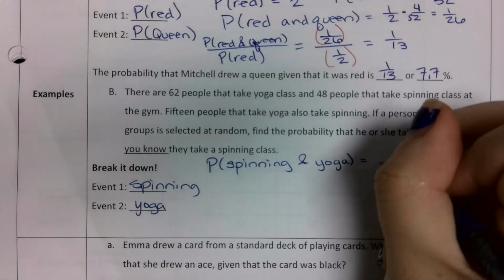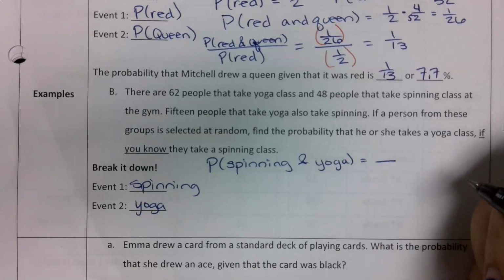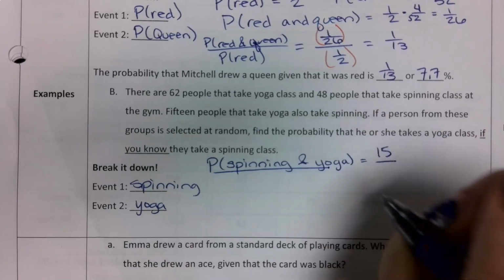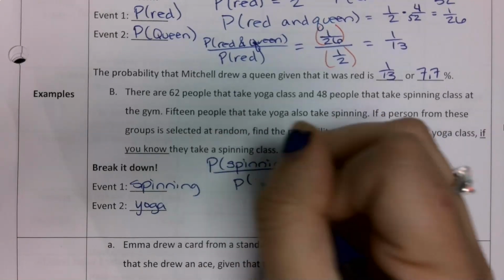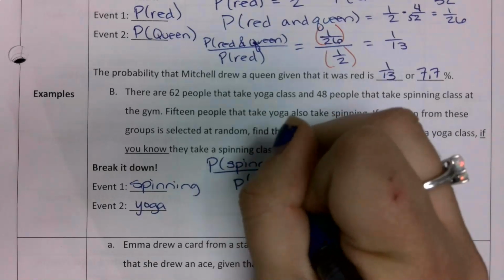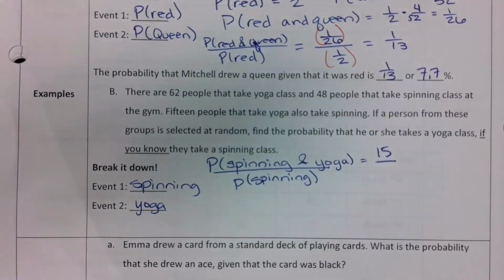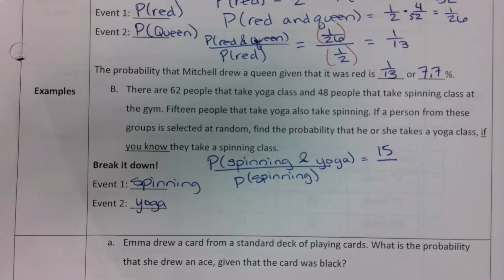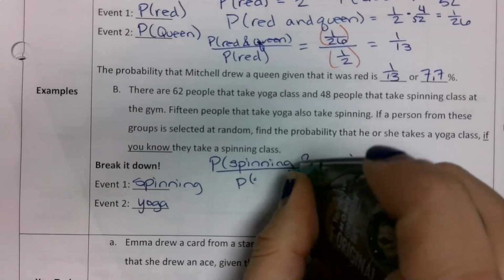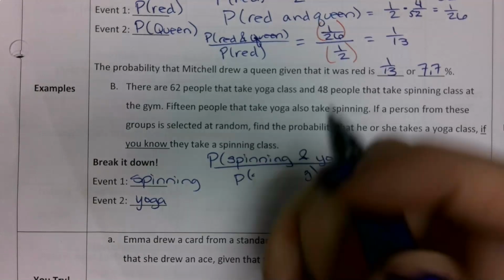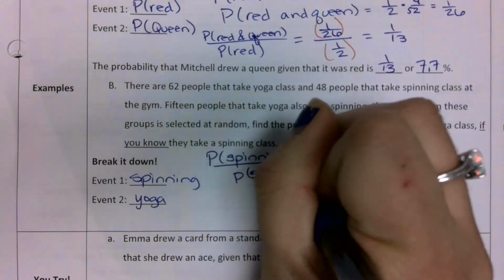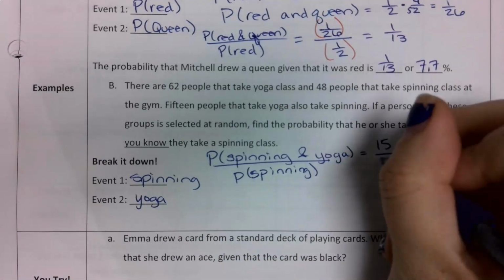60 people take yoga class and 42 people take spinning, and 15 take both. Okay. How many people just take spinning? No, I just meant the one that said both. So how many people just take the spinning class? 48. Wait, did I say spinning? I wanted yoga. No, wait. I'm not crazy. I did want spinning. You said 48? Yeah. Okay.